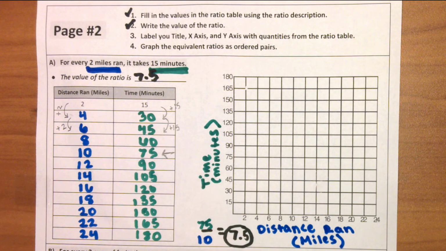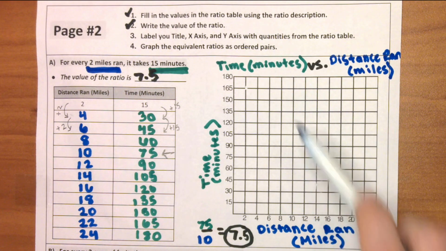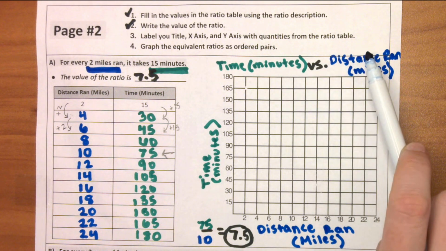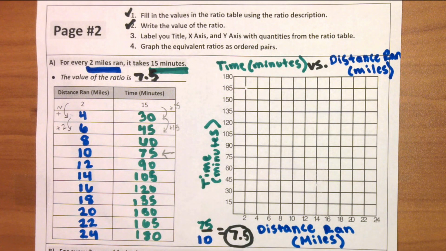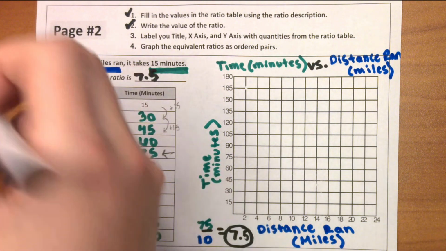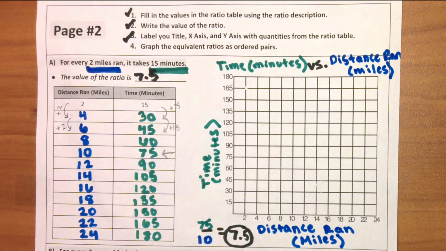And then our title, we're going to take our y, exactly how it's written, and write versus our x. So we have our time in minutes versus our distance ran in miles. Remember, pause the video if you need more time. We've now completed step number 3.